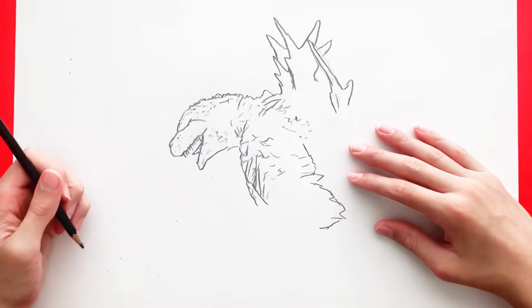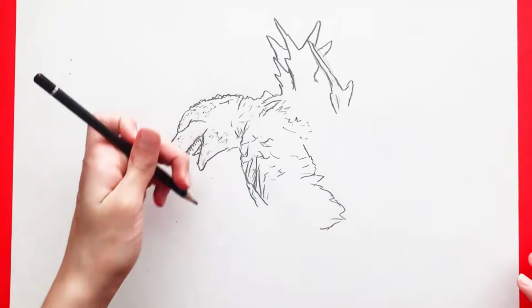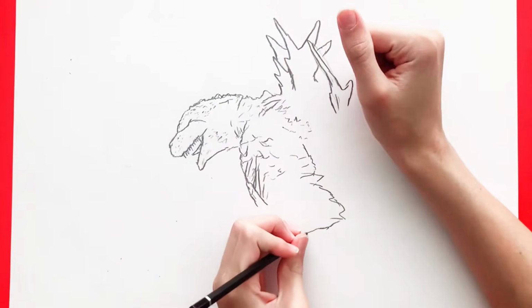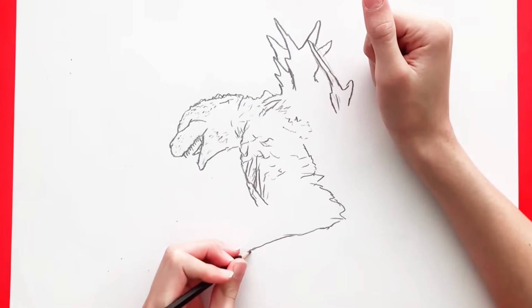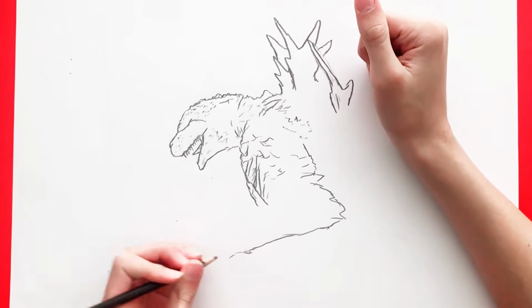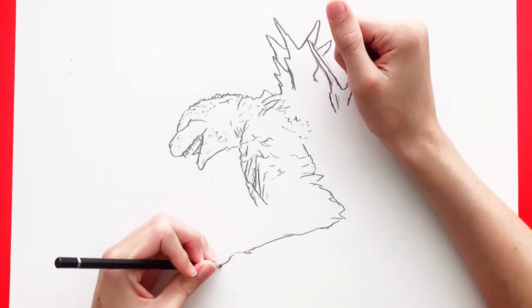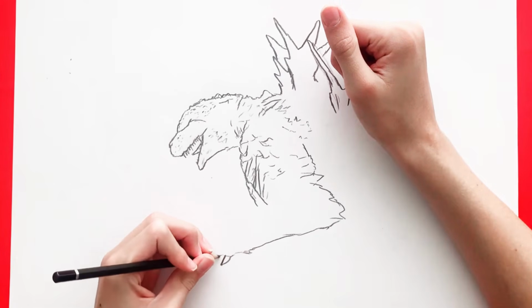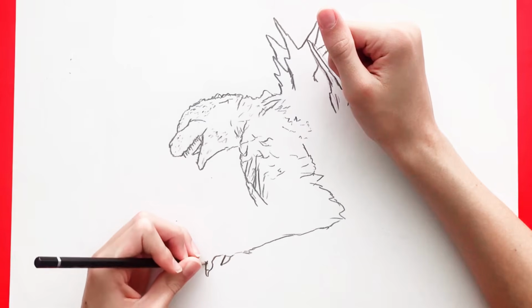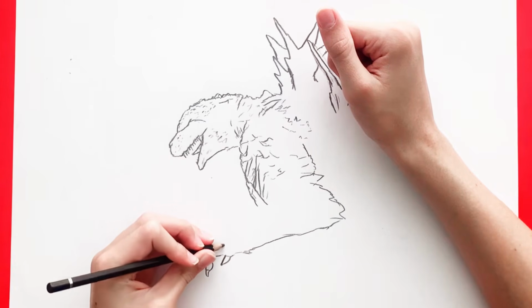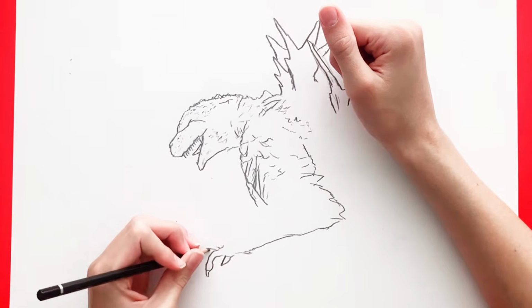I think I moved my... Okay, so just like that, and so it just comes over here. I don't know why his fingers are like this.